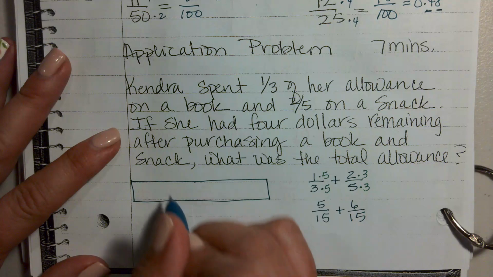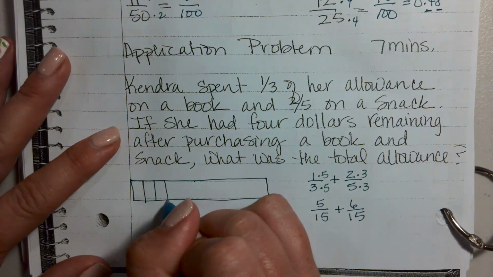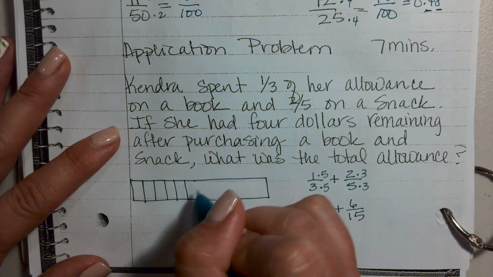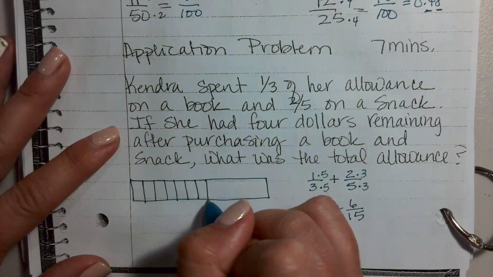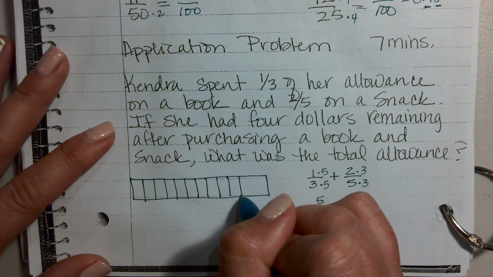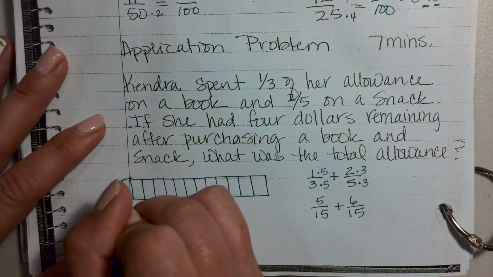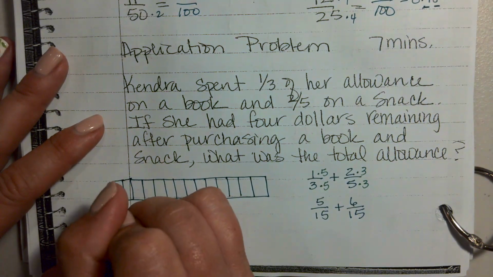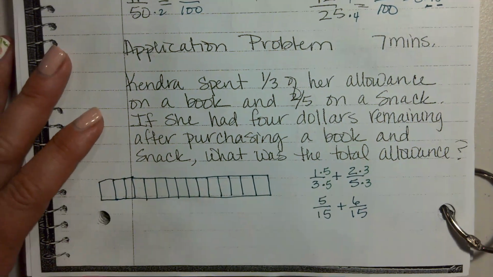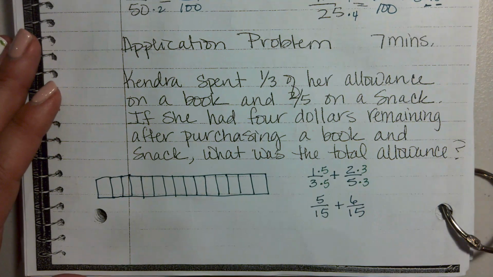Now, it's going to be hard to make 15. 1, 2, 3, 4, 5, 6, 7, 8, 9, 10, 11, 12. I'm going to go this way. 13, 14, 15. Okay. So now let's label this.